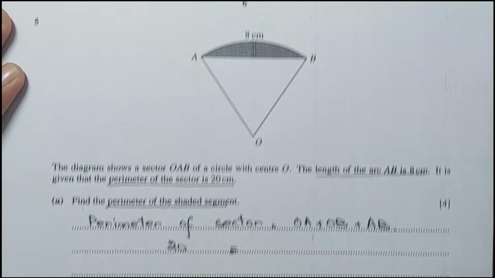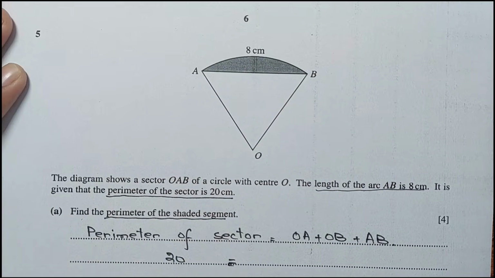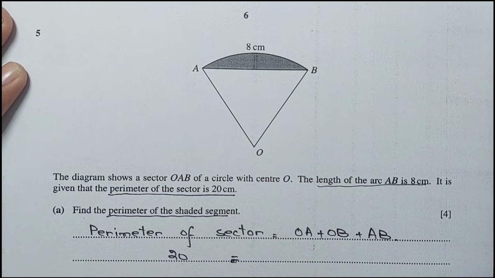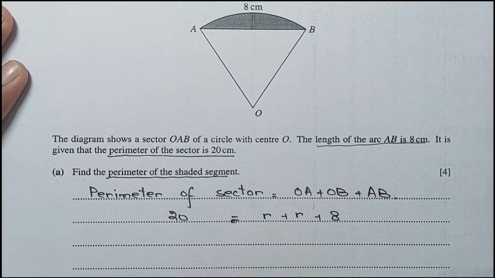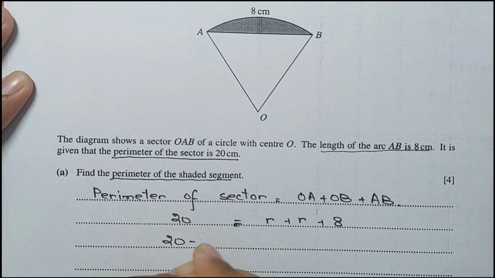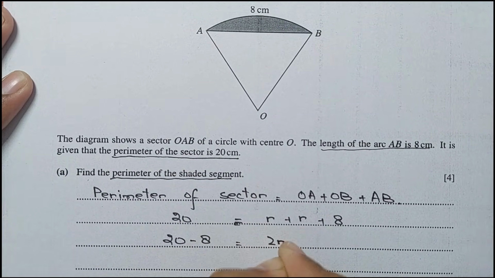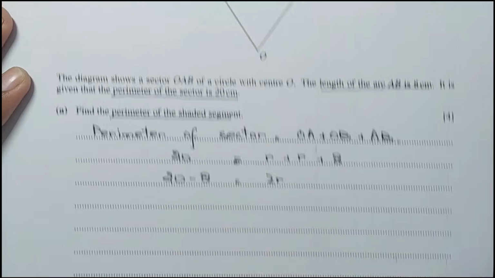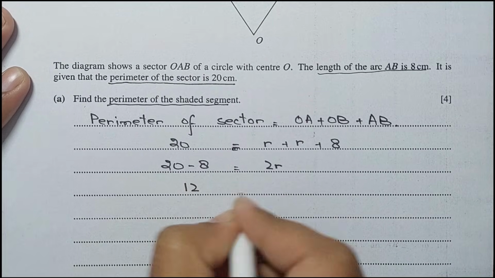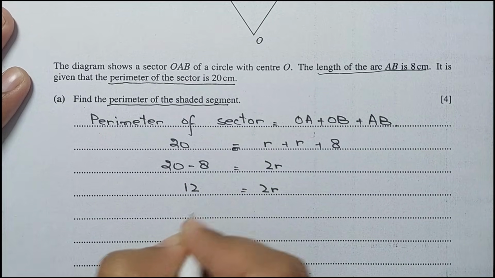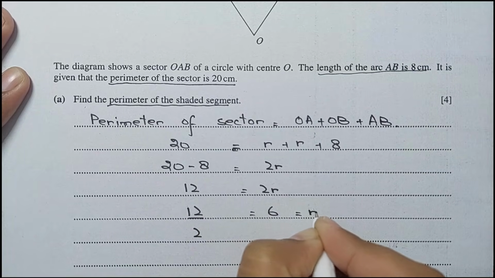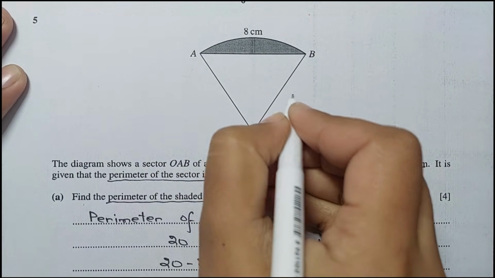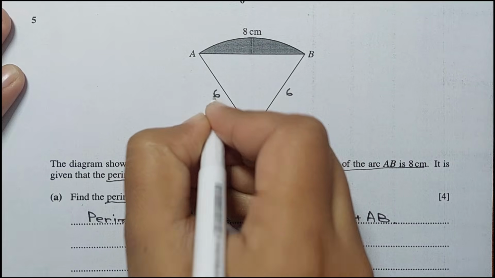As we know that OA and OB both are the radius of this sector, so we can name this R plus 8. From 20, take away 8 and this would be 2R. So R plus R is 2R, and shift the 8 to the other side. So 12 would be 2R, and 12 divided by 2 is 6, and that is the radius of this sector. So this is 6 and this is 6.